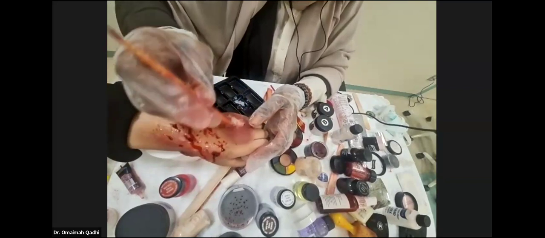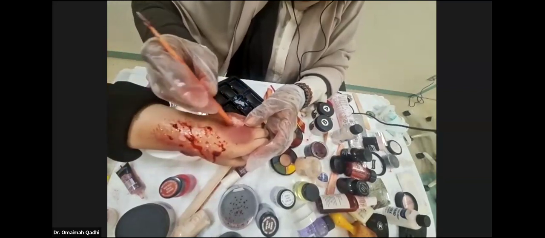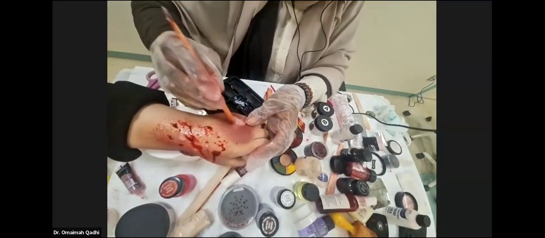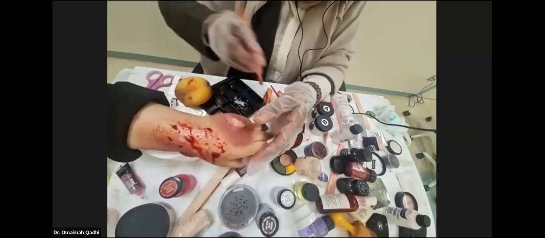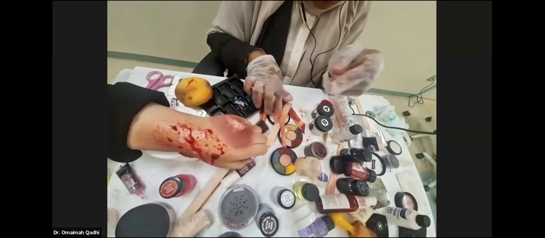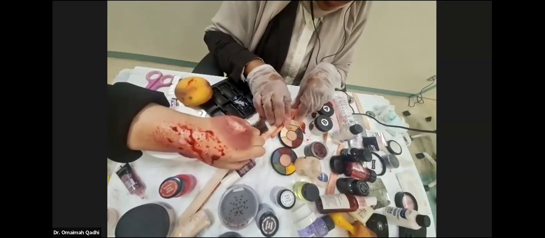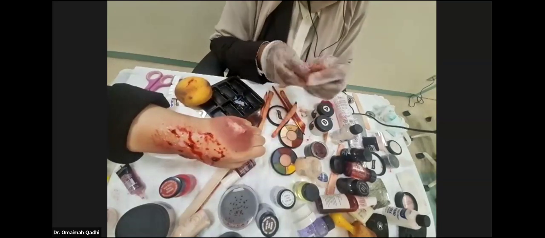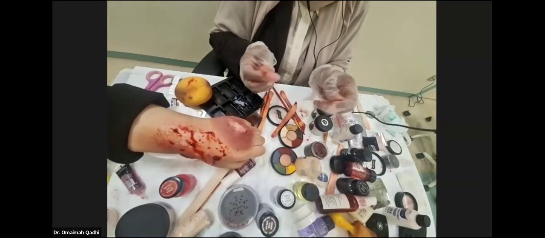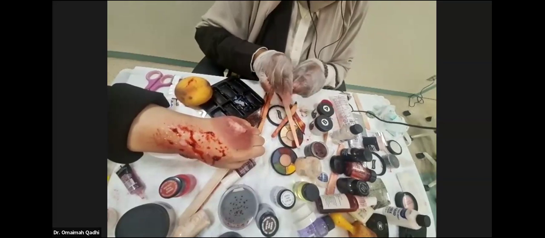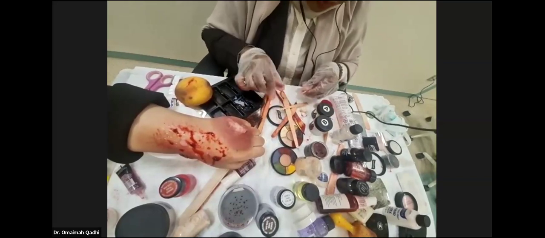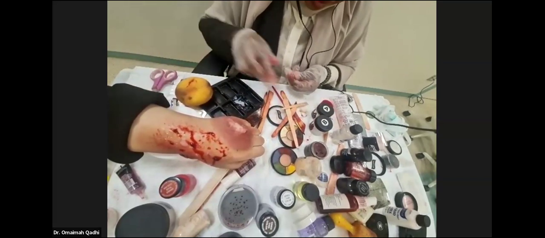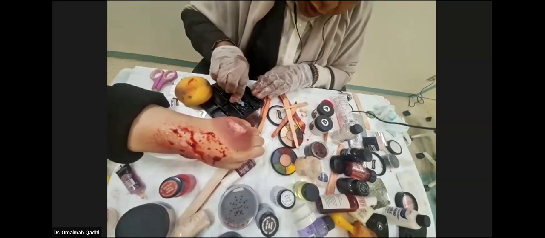I'm running out of places in her hand. Okay, and let's say I have like this, and like this. Of course, make sure it is not sharp, or it will hurt.